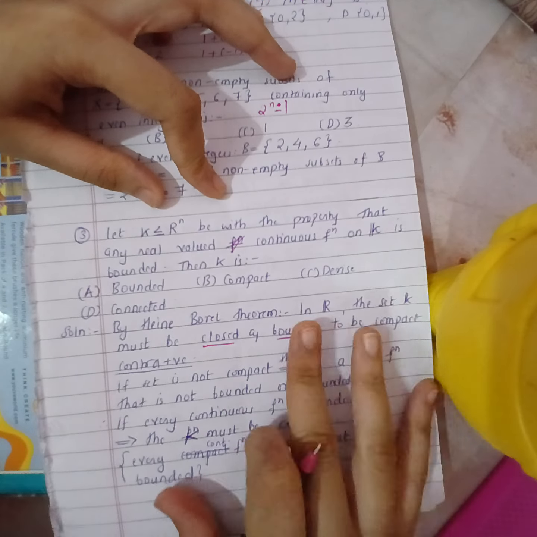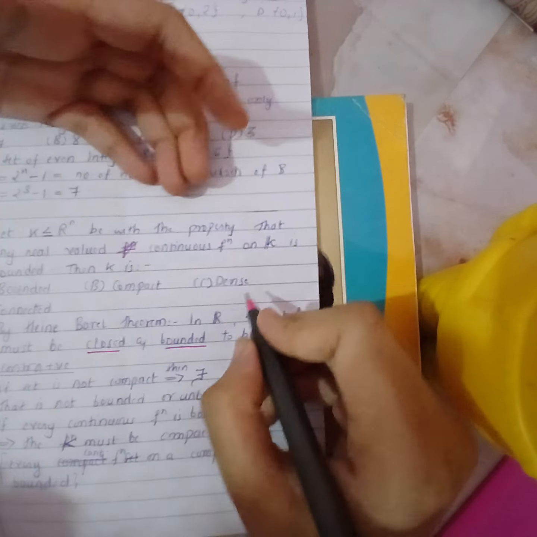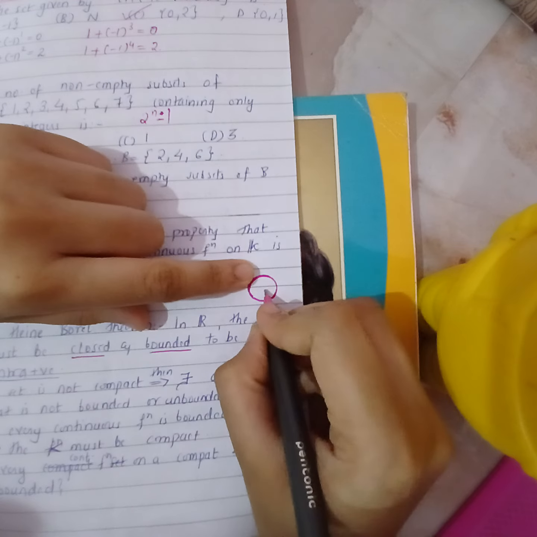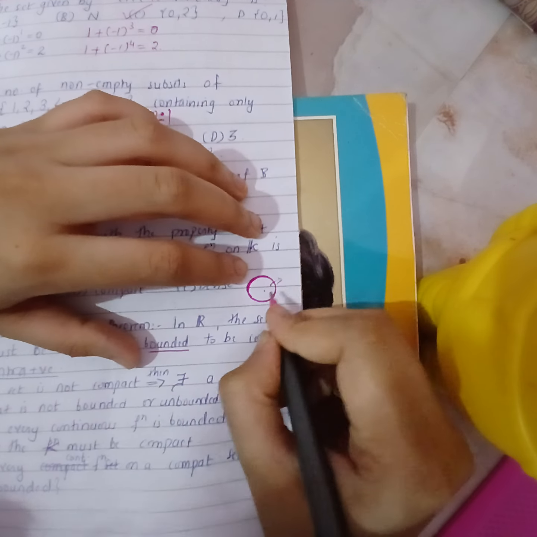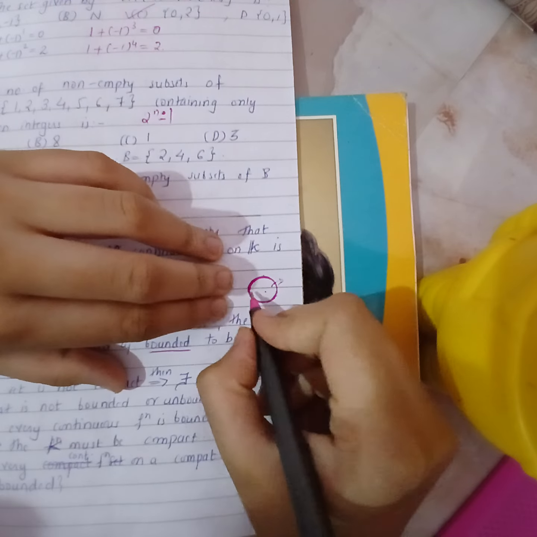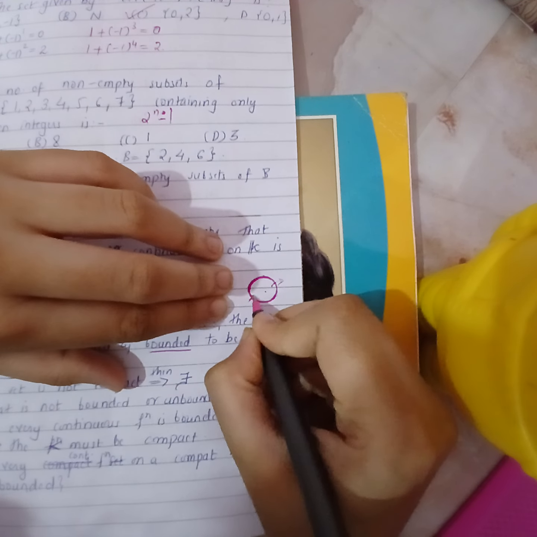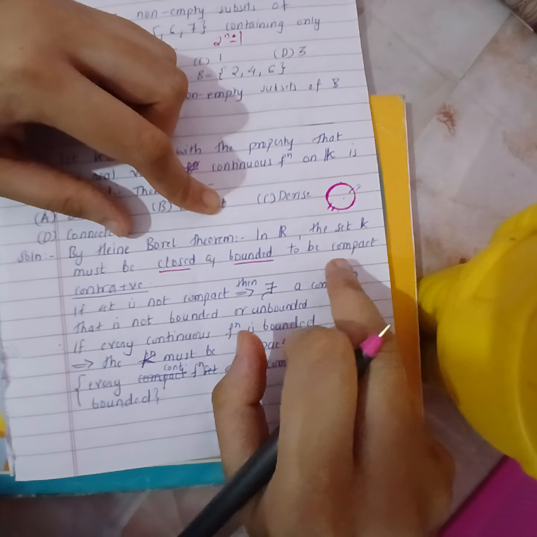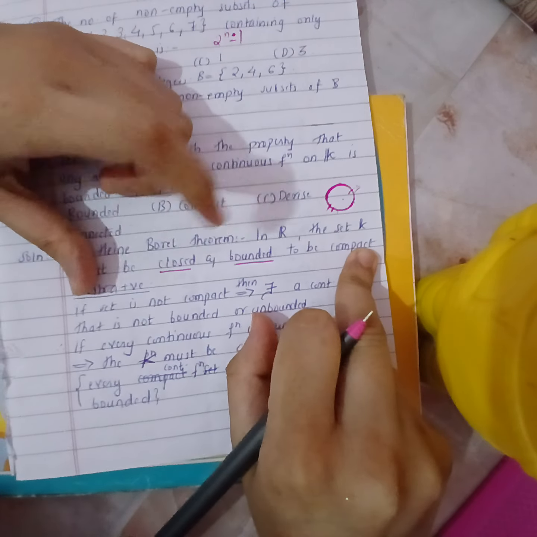Remember the term compact. For example, if you take the general term, what does the word compact mean? Something that is so closed and tight and there are bounds to it. Like this circle itself is so compacted, I cannot go out of it. It has got a bound, and it is closed as well. There are no open spaces. So this circle somewhat looks like a compact one. So how can a set be compact? Only if it is closed and bounded.